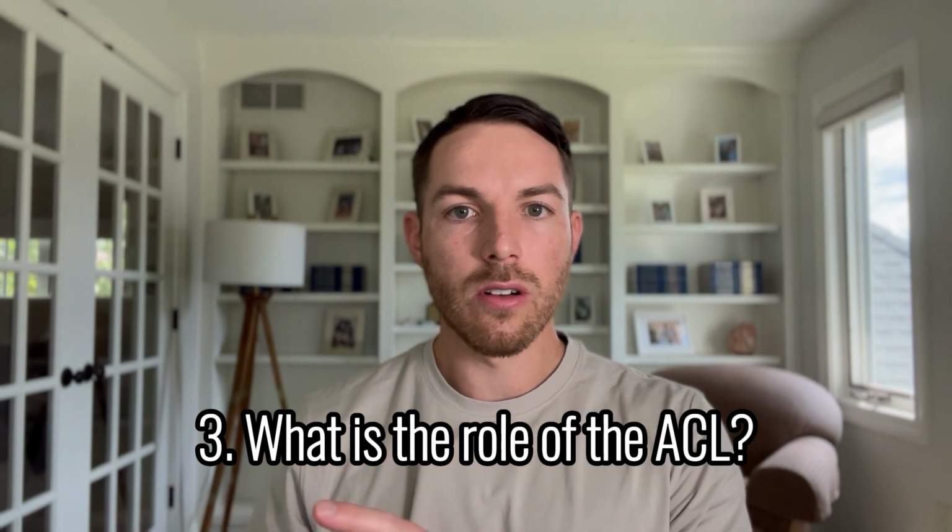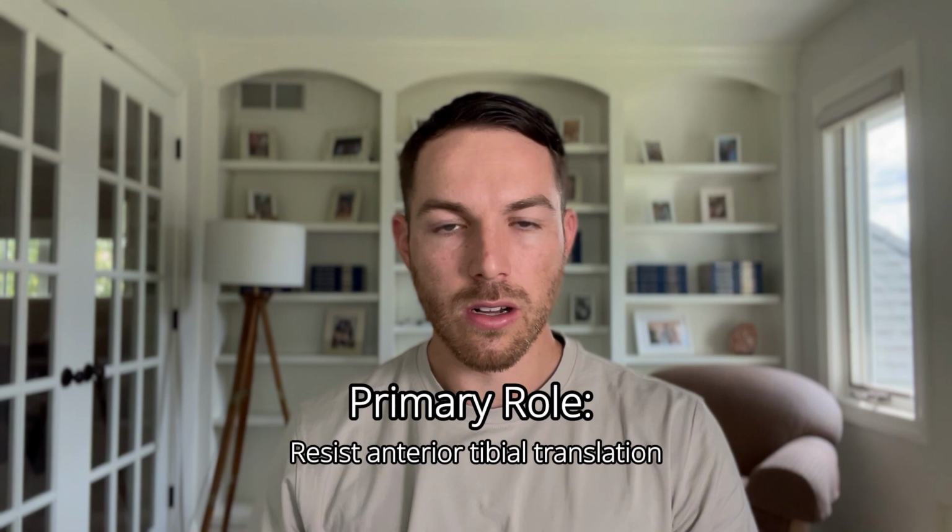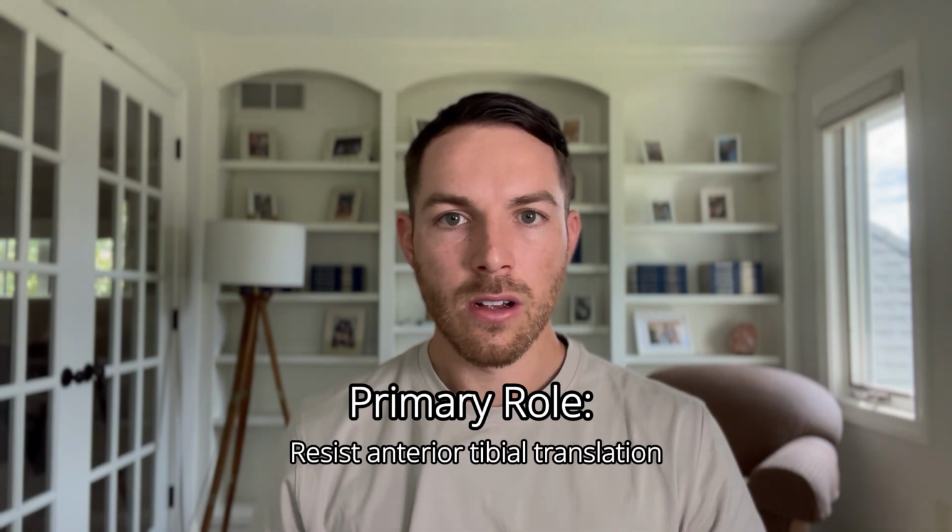The primary goal of the ACL is to resist the shin, or the tibia, moving or translating, as we call it, too far forward on the femur, or the thigh bone. As you can see in the model, I have a side profile of the knee. We have our femur here and the tibia down where my other hand is. This is the front of the knee and this is the back of the knee. The primary goal of the ACL is preventing what we call anterior tibial translation. As we just mentioned, it's providing less of a shift forward of the shin on the femur itself. As I move this, you're going to see a little bit of that shift.